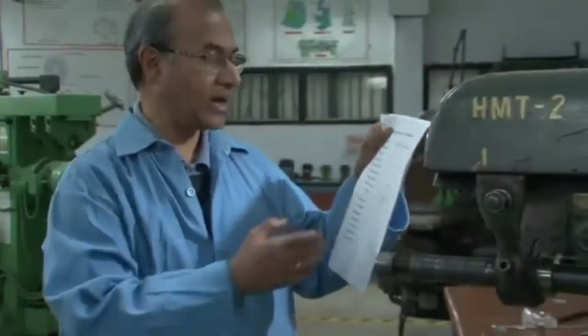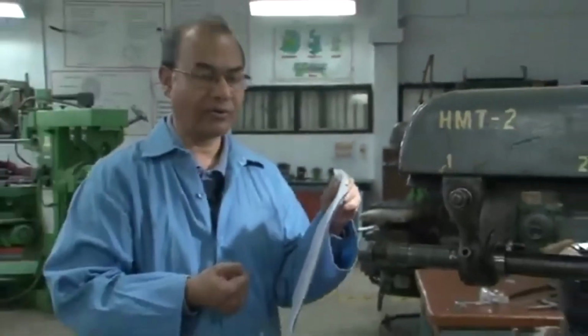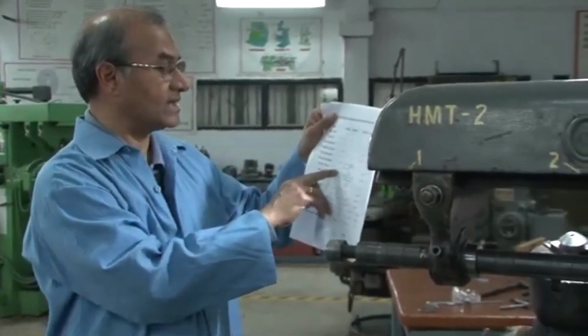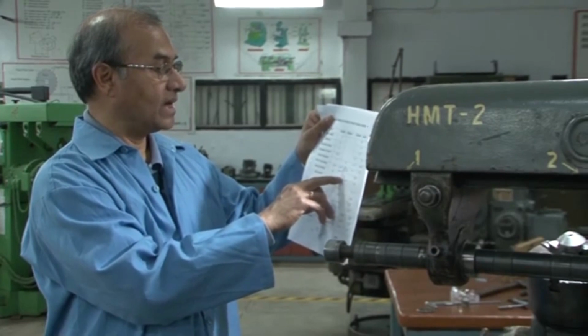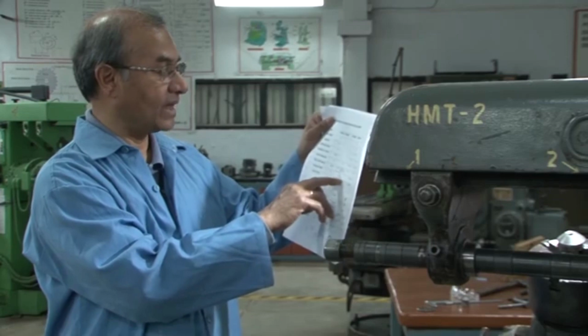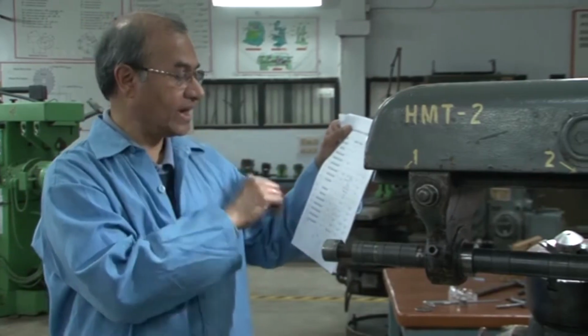So, there is a particular formula that can be derived and used to find the pitch cone angle, and in our case the pitch cone angle has come out to be 45 degrees. Now, the cone distance is given by a formula, D2 divided by 2 sine of the angle. So, that has become 31.82.